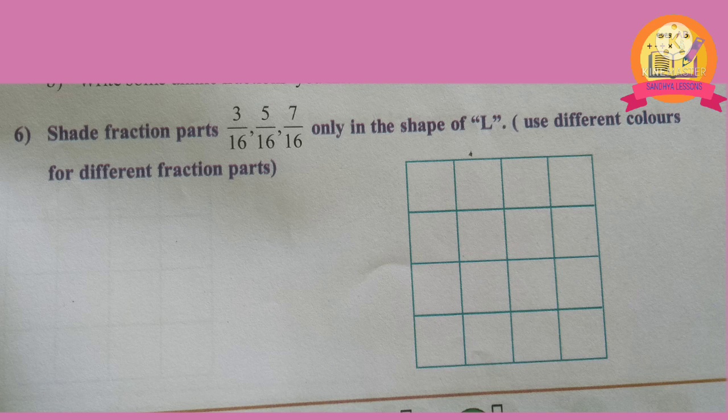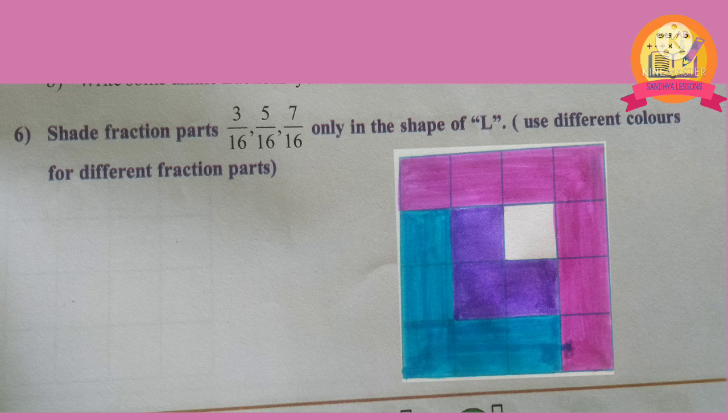Sixth question. Shade fraction parts 3 by 16, 5 by 16, 7 by 16 only in the shape of L. Use different colors for different fraction parts.